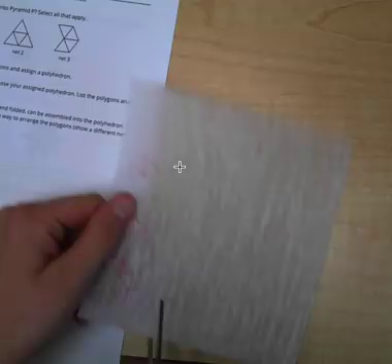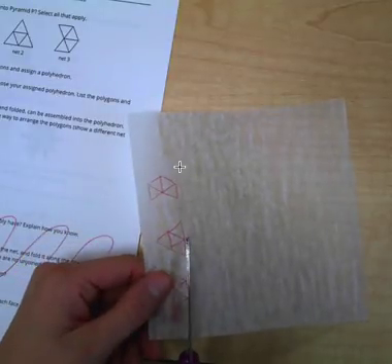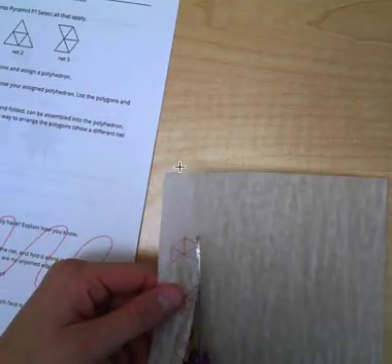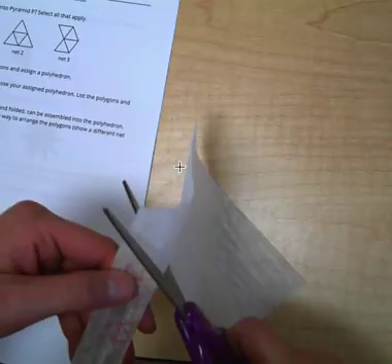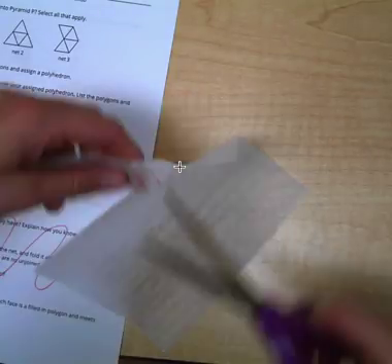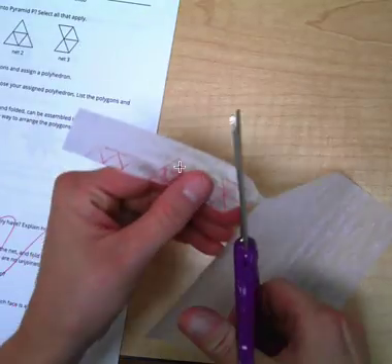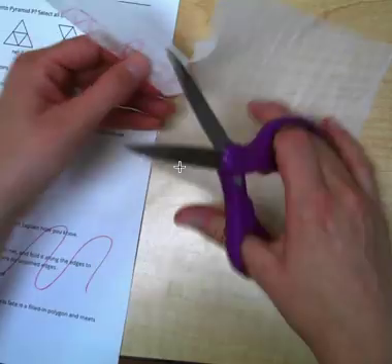Okay, use your scissors to cut them out. And I know they're kind of small, so do your best to cut them perfectly. It's okay if we're a little bit off.